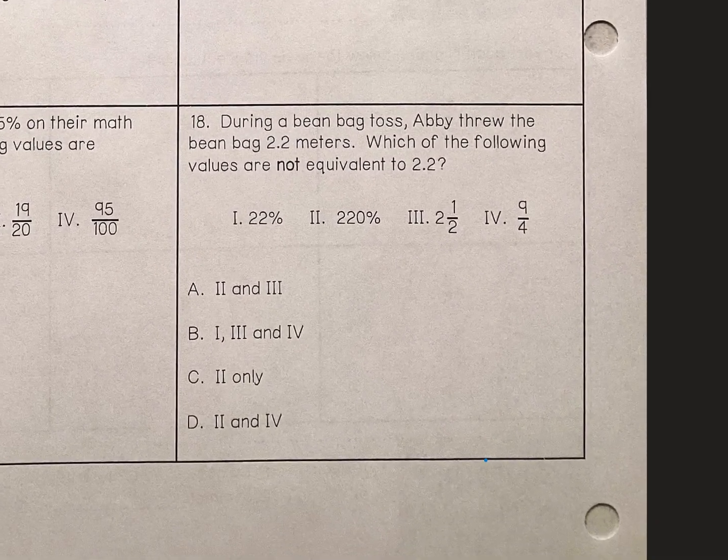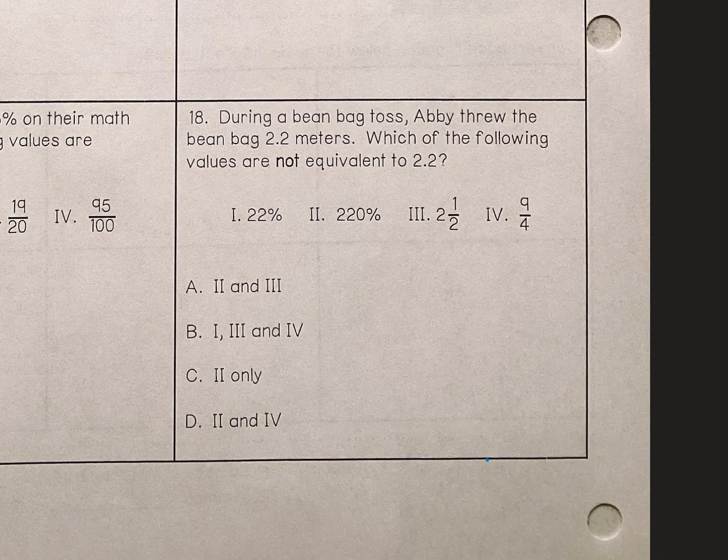Now on the back side of this notes page, I want us to just focus on question number 18 really quick, since it's a great test question. So it says, during a beanbag toss, Abby threw the beanbag 2.2 meters. Which of the following values are not equivalent to 2.2? Now this is super important because it's easy for us to overlook the not portion of this question, but we are looking out of these 4 values, which one is not equal to 2.2.